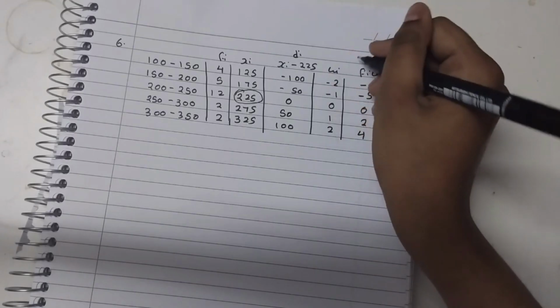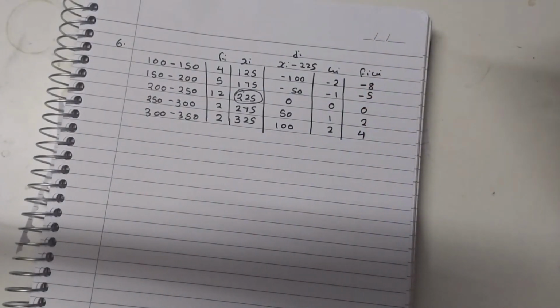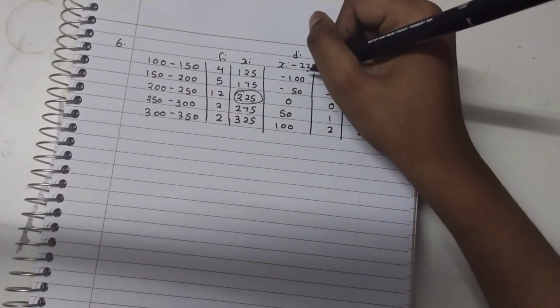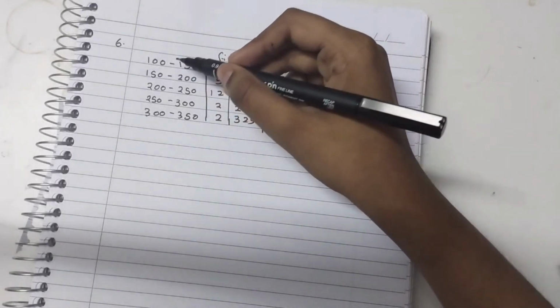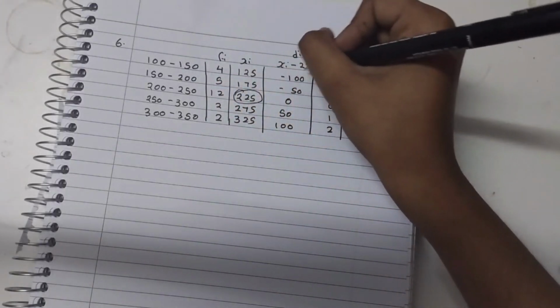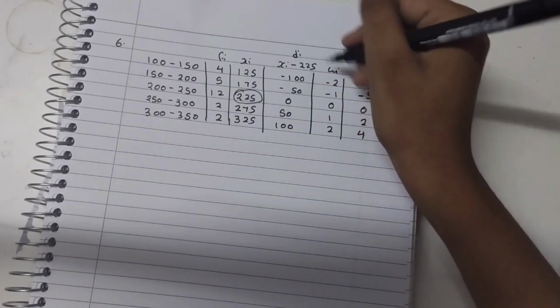And the value of ui is the di value divided by the class height. So the value of di here is negative 100, and the class height is 150 minus 100, so 50. So minus 100 divided by 50 is equal to minus 2, which is the value of ui, and so on.